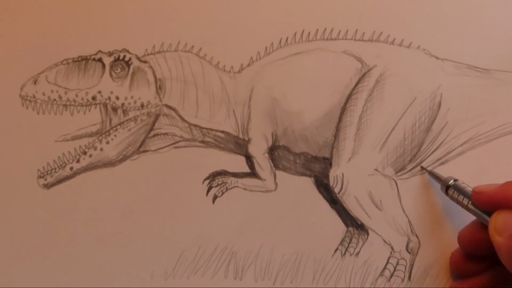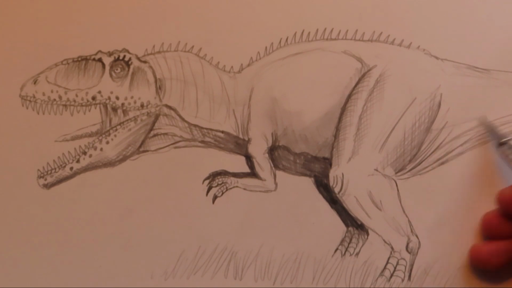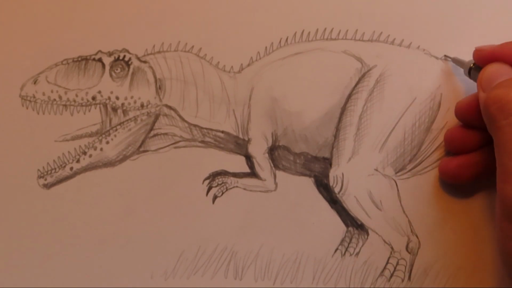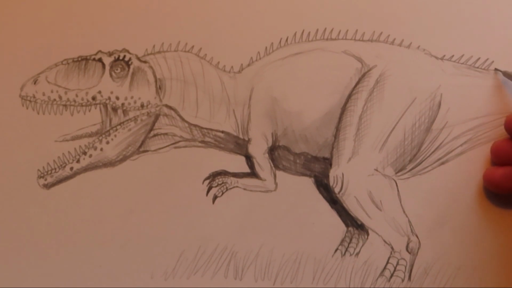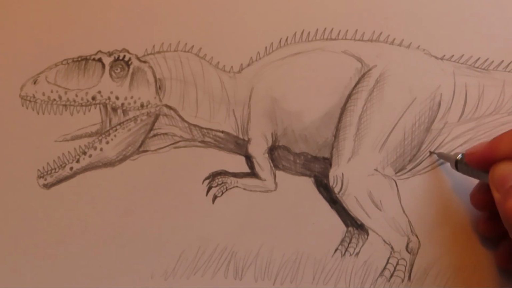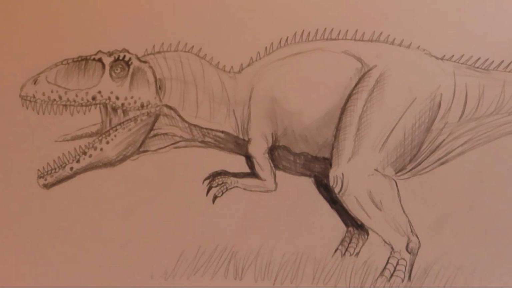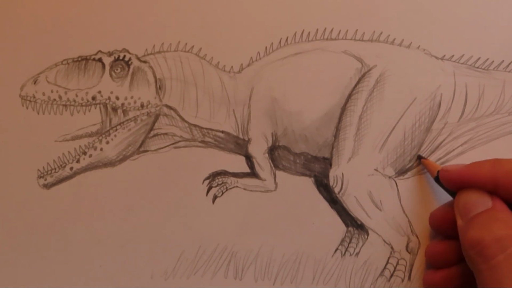So I want to show a bunch of wrinkles here. And continue the line of spikes, which will start up again and then begin to get a little smaller as we get further down the tail. So yeah, add some more wrinkles and curved lines to add texture to the skin of the Giganotosaurus. I'm going to add some more shading.